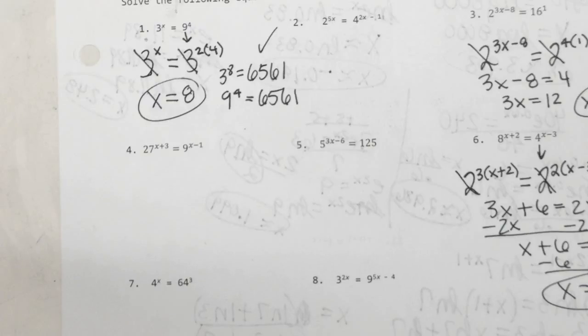What did they move out front? The exponent. What's the exponent? What's out front? Yes. Almost. This 12 is being raised not just to the 2 power.